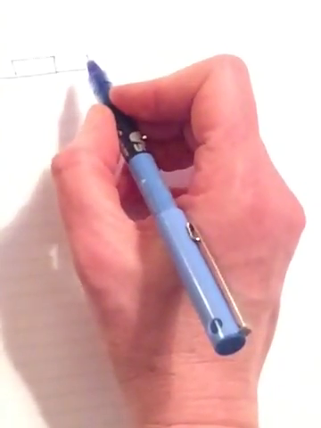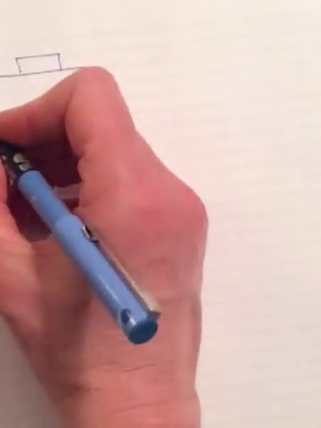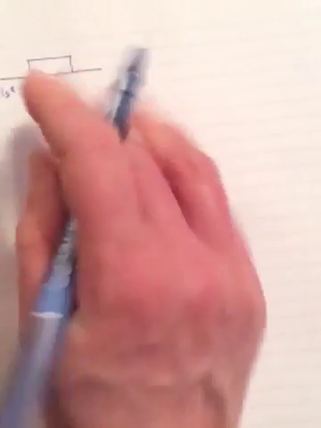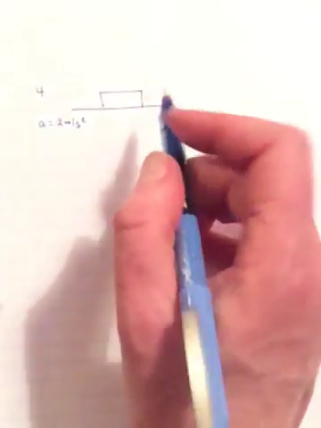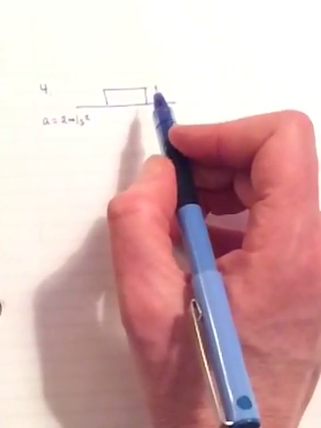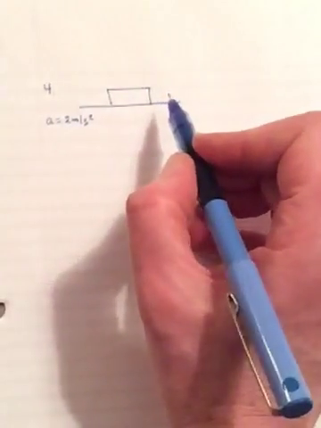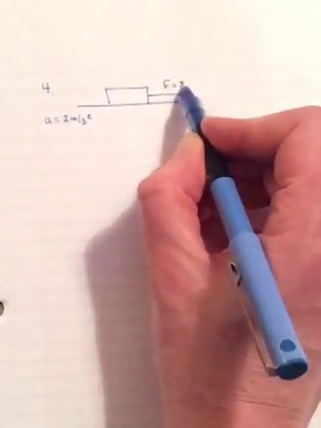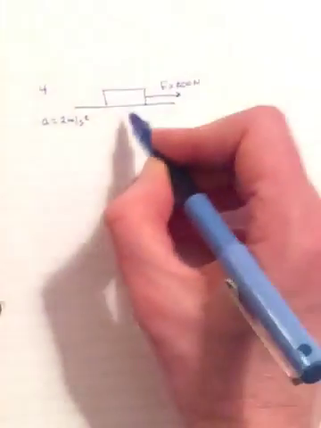Okay? Number 4. Number 4 says, a crate is being accelerated along a horizontal surface at a rate of 2 meters per second squared. So a is 2 meters per second squared. Then it says by a force of 200 newtons applied parallel to the surface. So we have a force here of 200 newtons.